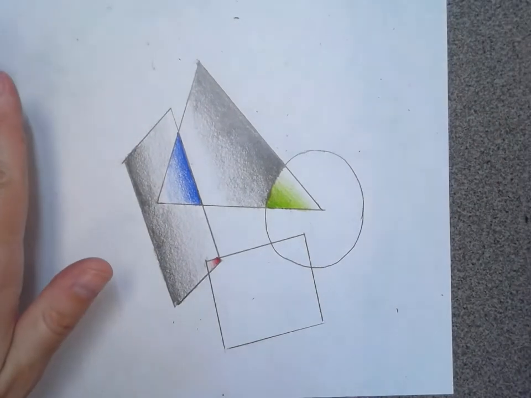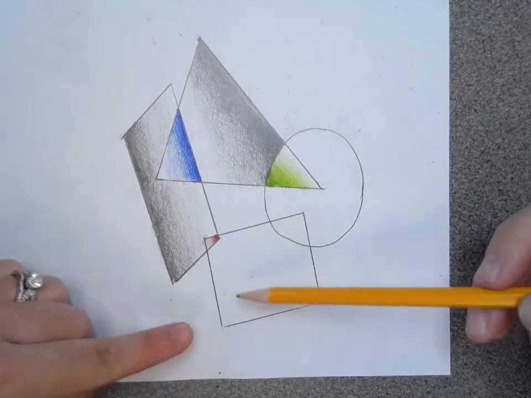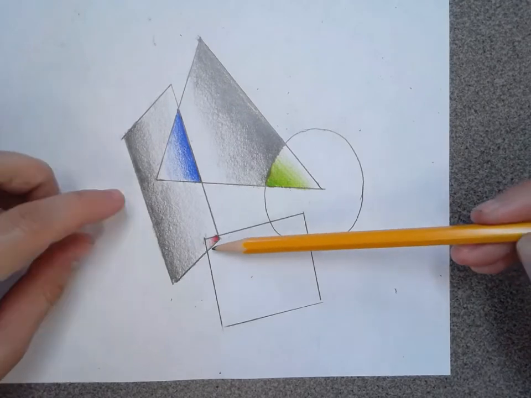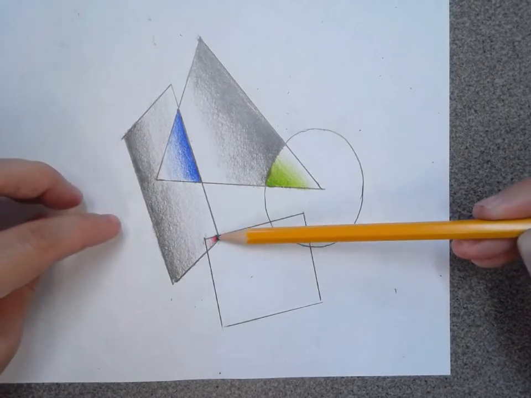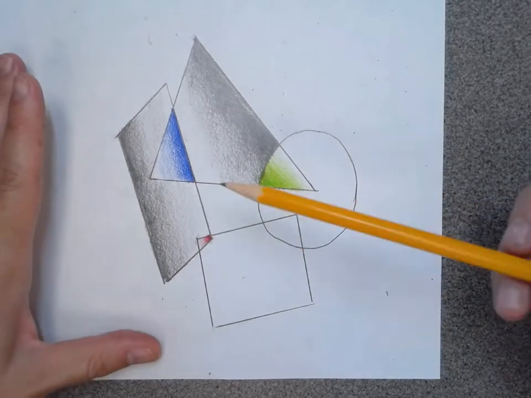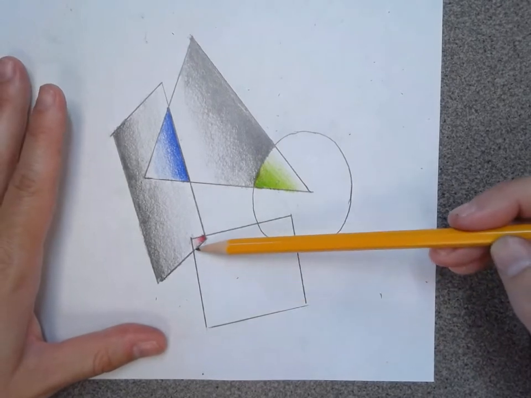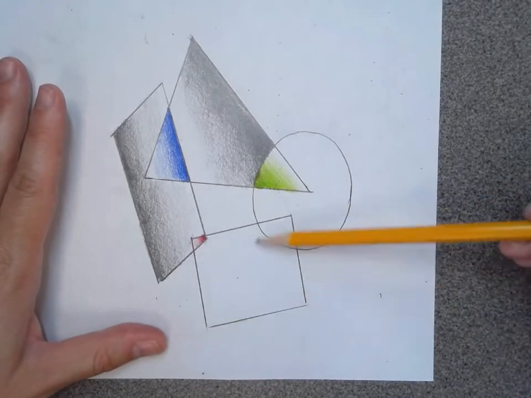Now I'm going to find my pencil again and I'm going to look at this shape. Really the only thing that I have going on is this. That's a very small spot. I think what I'm going to do is go from dark and fade it out to light.